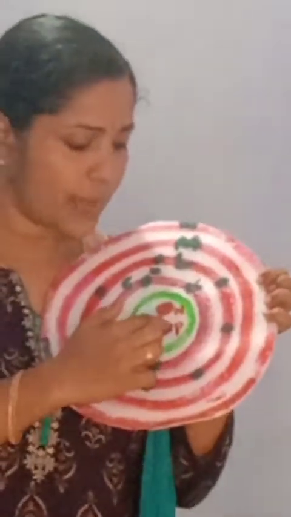What is the charge of nucleus? The charge of nucleus is positive. Why? The charge of proton is positive, the charge of neutron is neutral. Hence the charge of nucleus is positive. Clear? Then the third subatomic particle is electron.